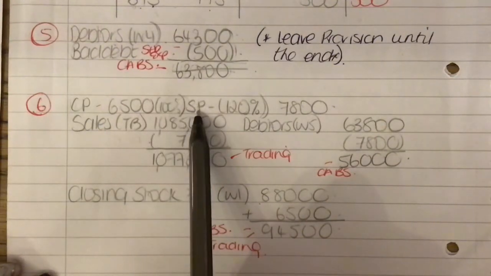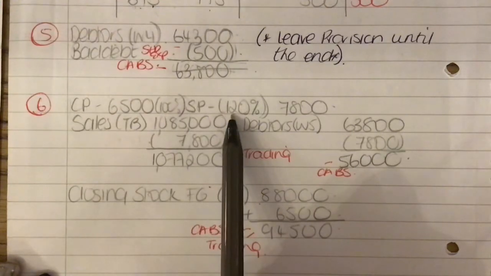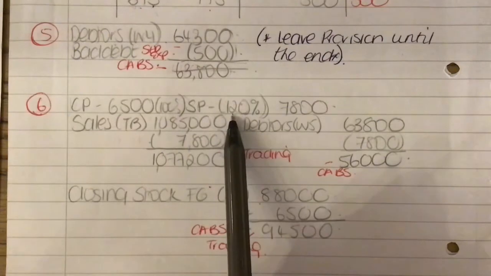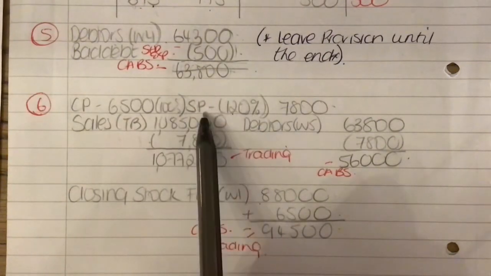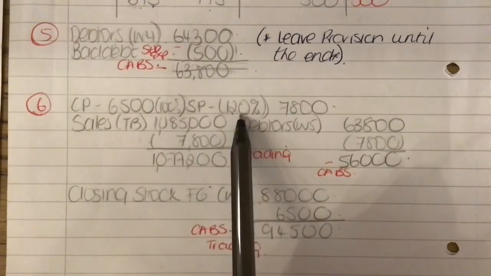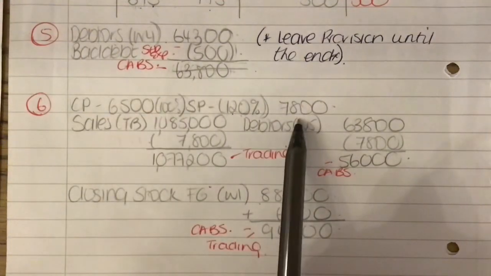The selling price is 120%. It said they were charged to the customer in error at cost plus 20%. So our selling price is cost, which is 100, plus 20%, which is 120%. So into your calculator, put 6,500 divided by 100 multiplied by 120, and you should get €7,800.